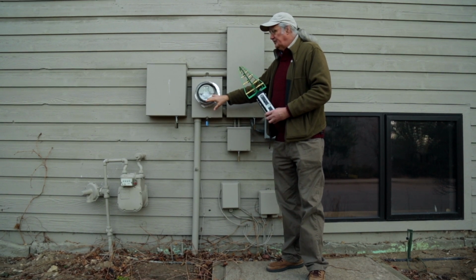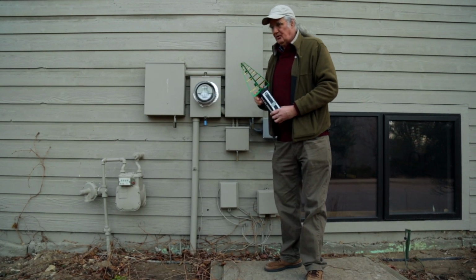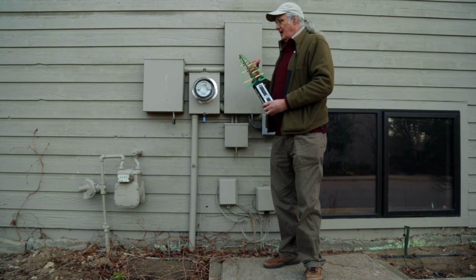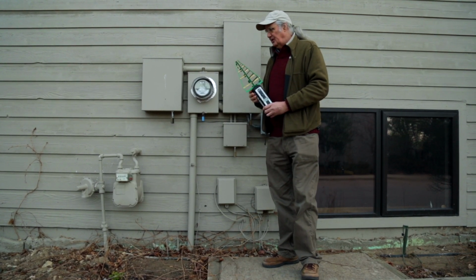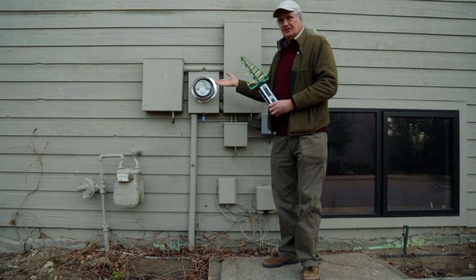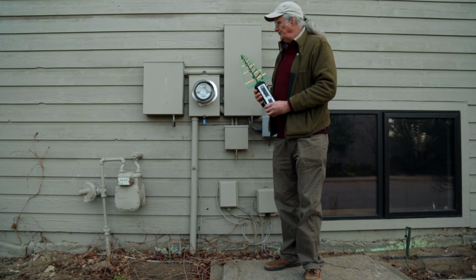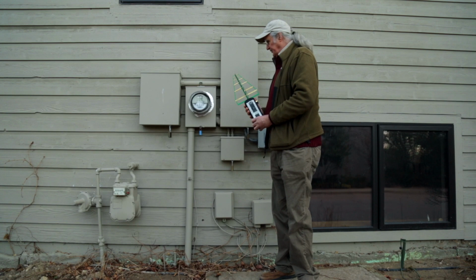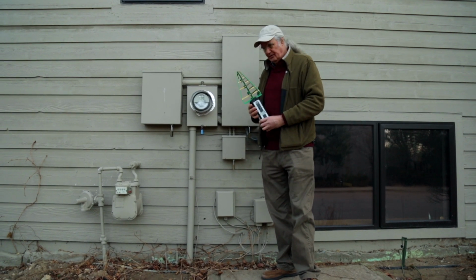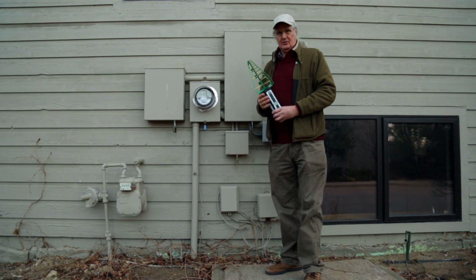Now, there is evidence of harm. We have reports of this from our clients, and there's research to show that there is harm from these radio frequencies from smart meters, as well as we have from wireless devices inside the home. And some municipalities, some utilities have opt-out programs.